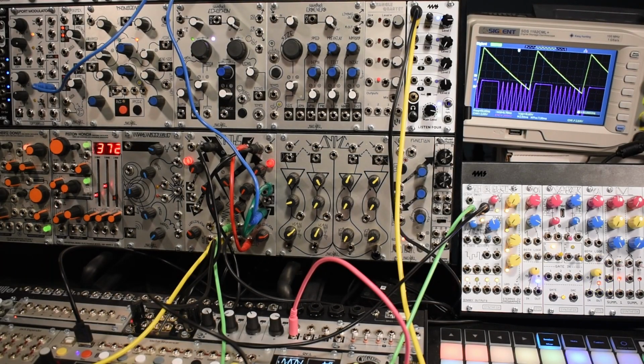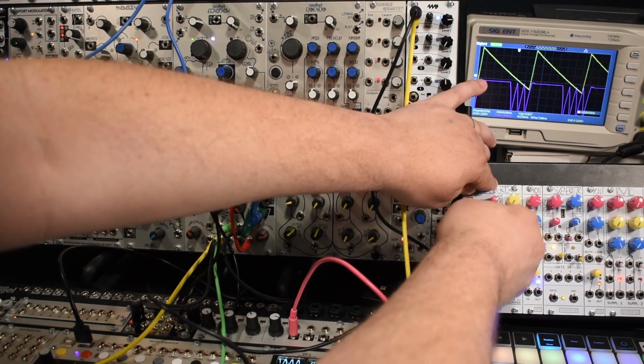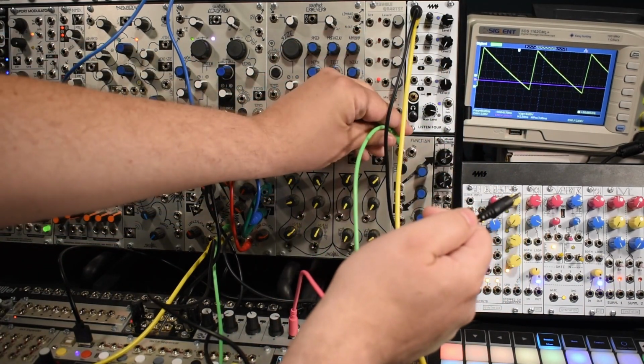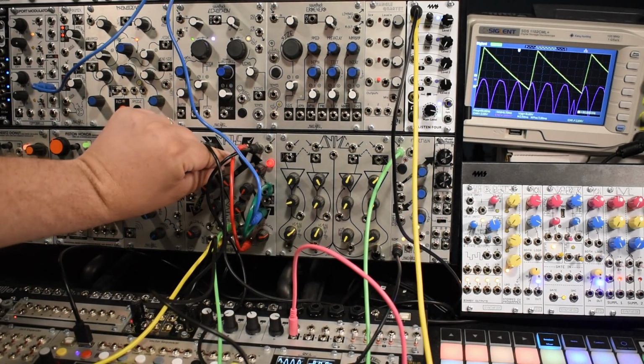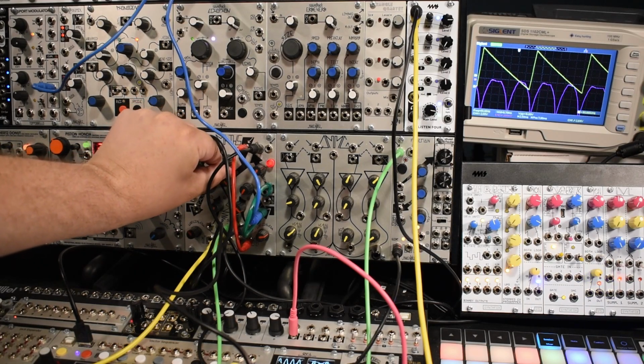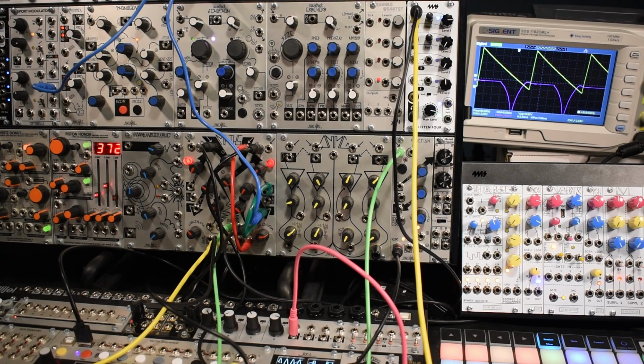I'm going to illustrate that you don't need a dedicated comparator module for this patch. There are a lot of utility modules that will do the trick. Here, I'll connect that sum output to this function module and use its end of rise output to trigger channel 4 on Maths. This way, the function module acts as my comparator. I have to adjust the level of channel 2 to compensate for the voltage at which the function module triggers.